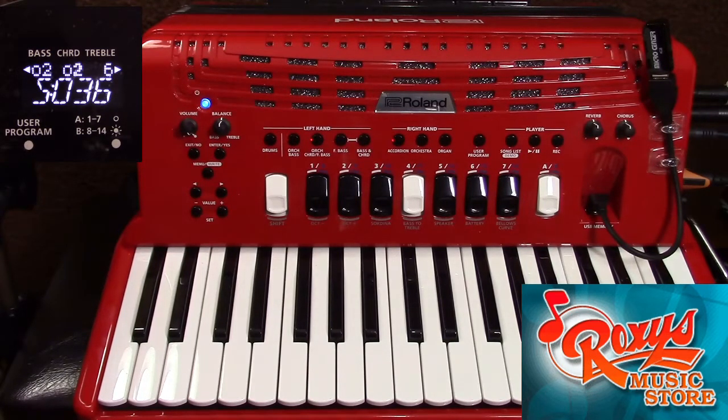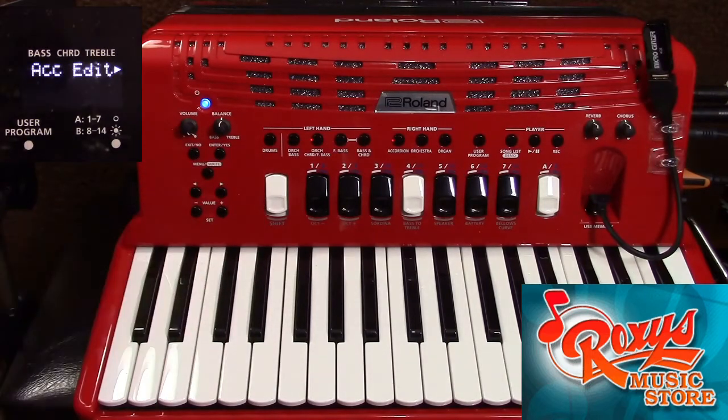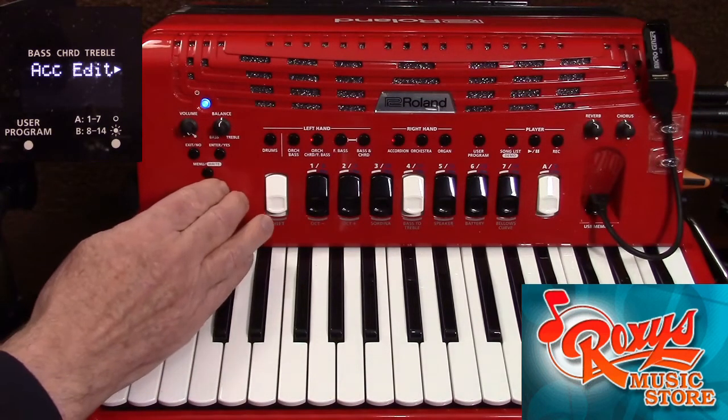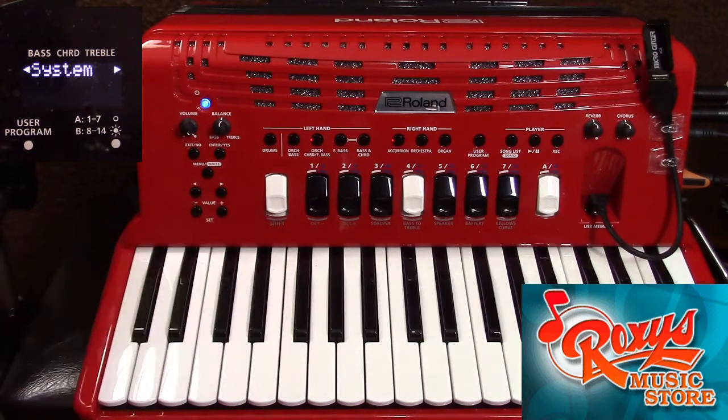To do that, I need to use the system menu. Watch me do it. First, I press the menu button. Next, I navigate to the system menu title by pressing the right arrow button 11 times. To enter the system menu, I press the enter button.